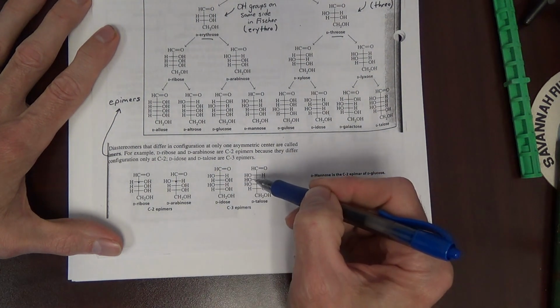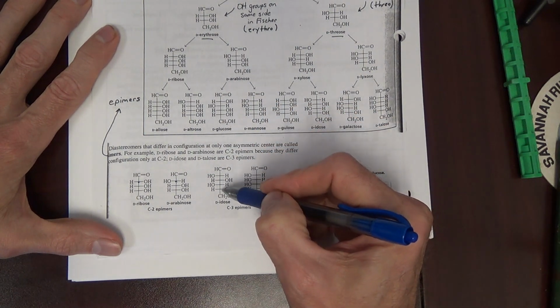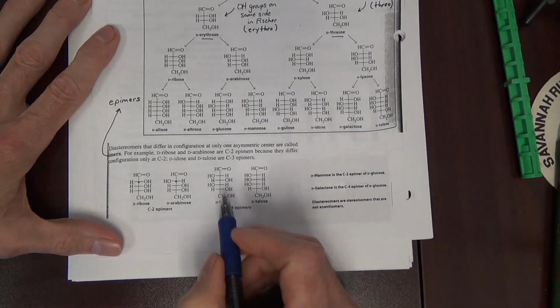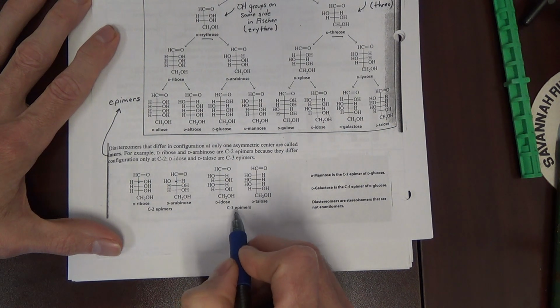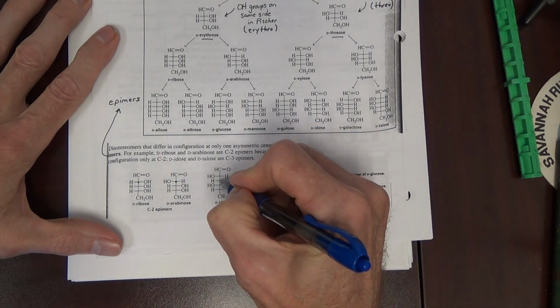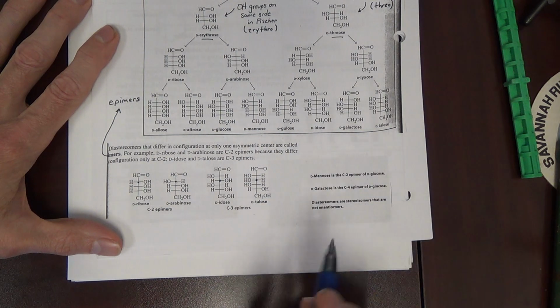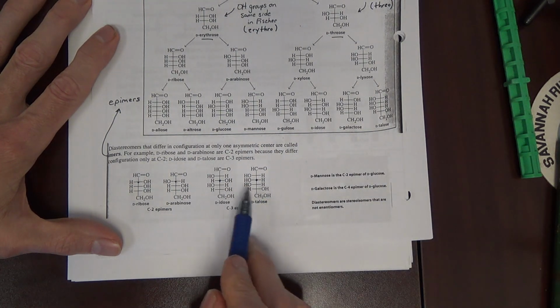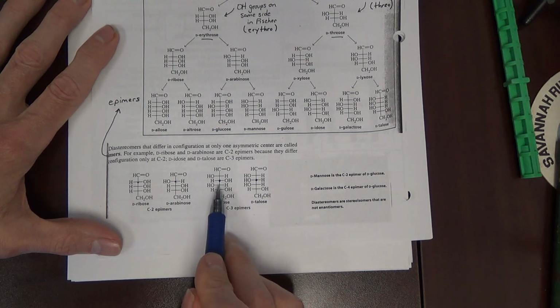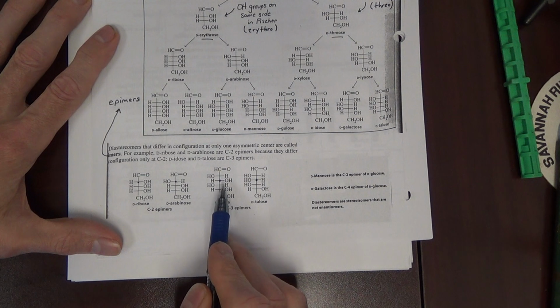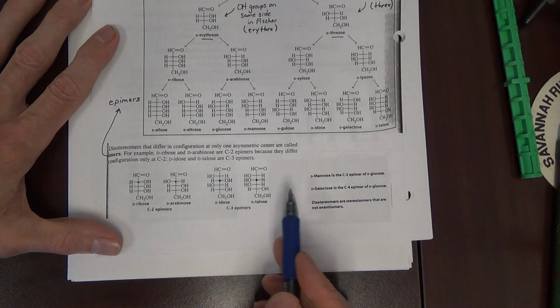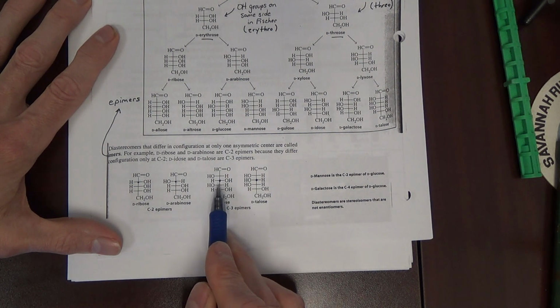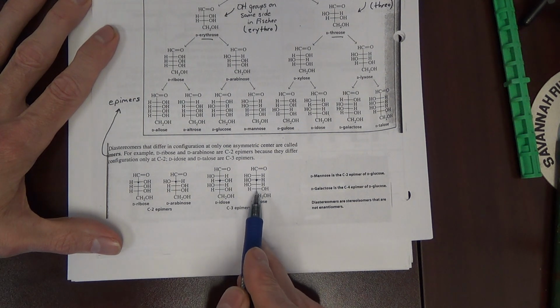Now these are 6 carbon sugars, and these have 4 chiral carbons total. But the only difference is where? Well, C3, right here. The only difference is the configuration at that carbon has been switched in going from this molecule to this one. The other 3 stereochemical sites, or we could say stereogenic sites, chiral carbons, are the same.